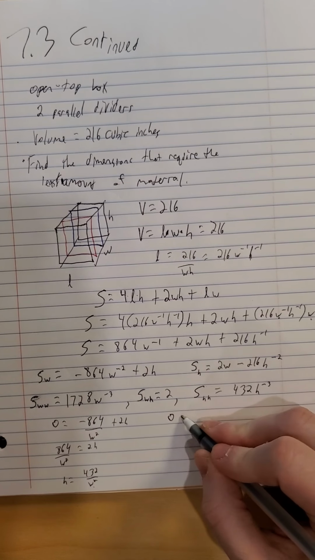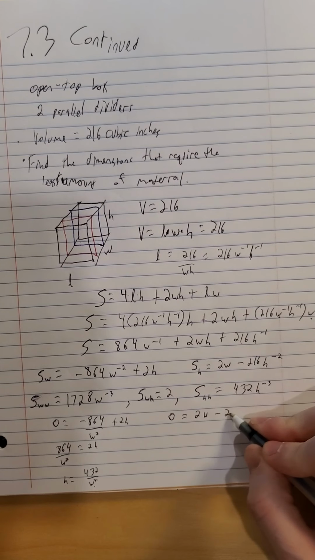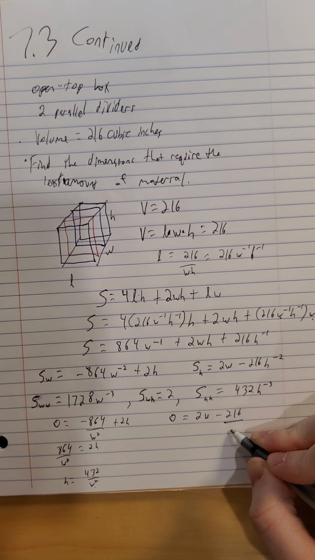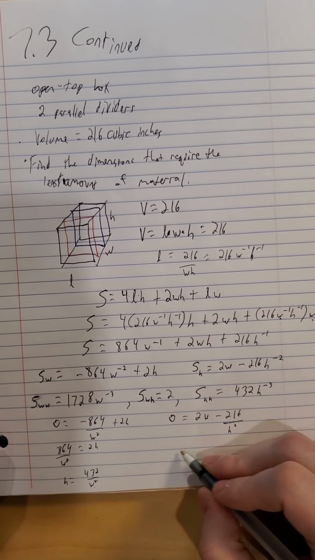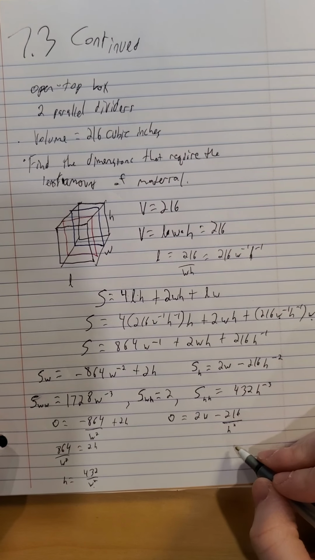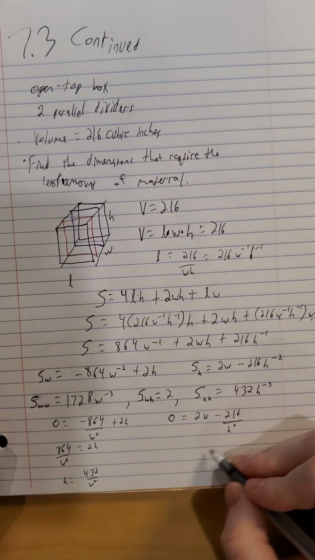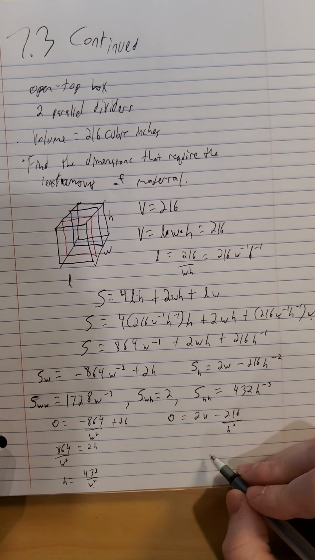So 0 is 2w minus 216 over h squared. So h we can replace.